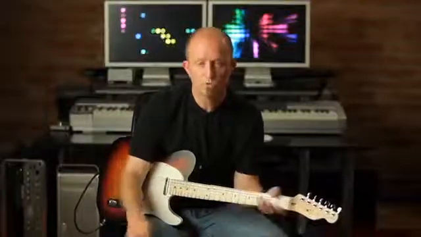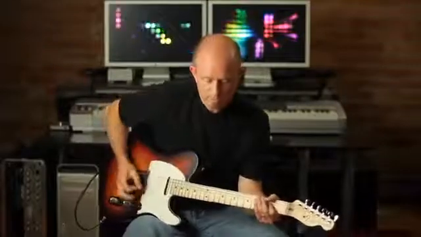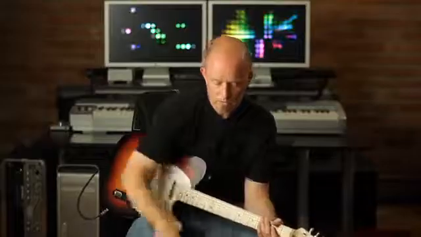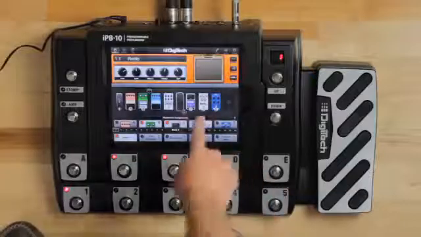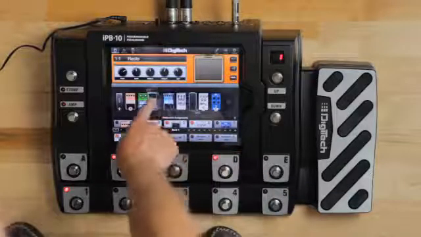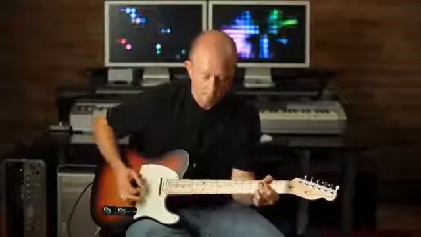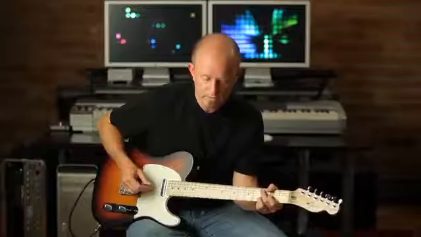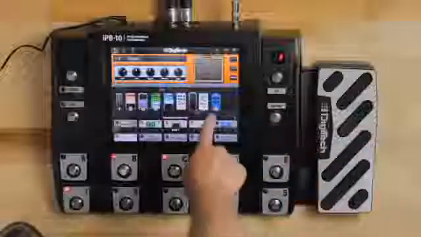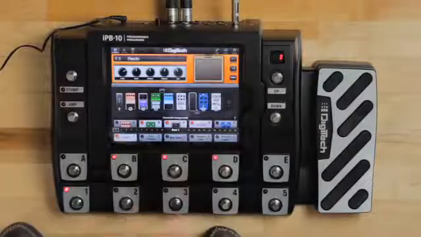So what we'll do is we'll just move, for instance, I have the chorus pedal after the volume pedal. Now I just moved it in front of my overdrive. A little bit of a different sound there. I can move my delay to the end of the chain.